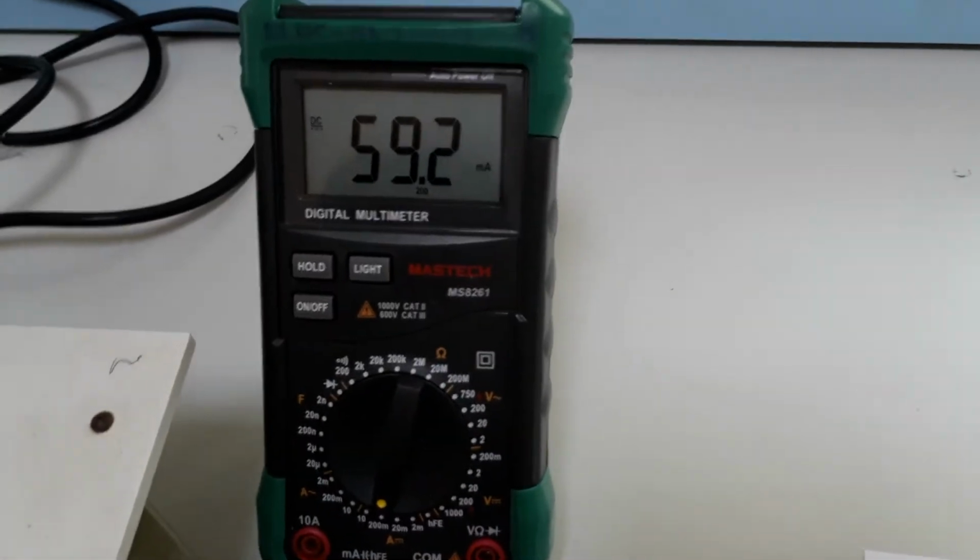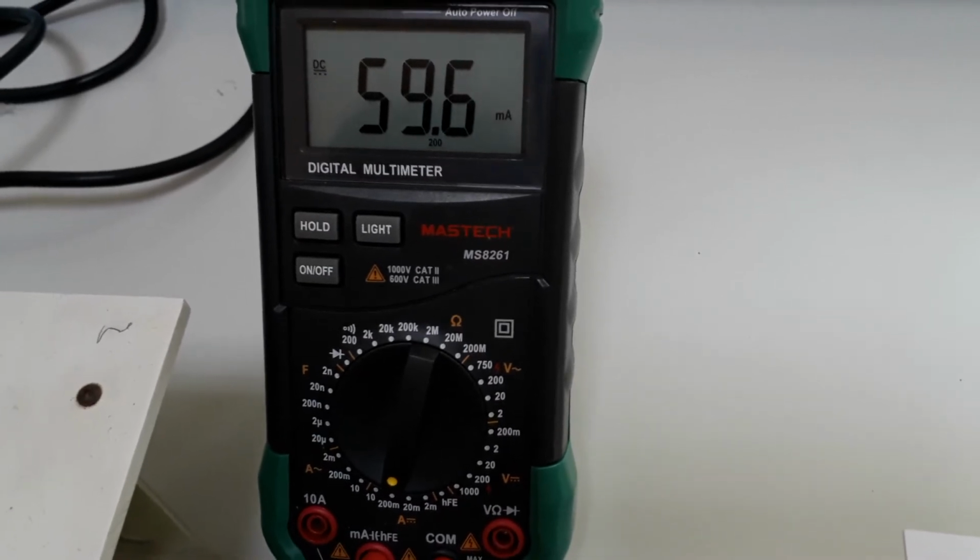The measured value for R2 is 59.4 milliampere.